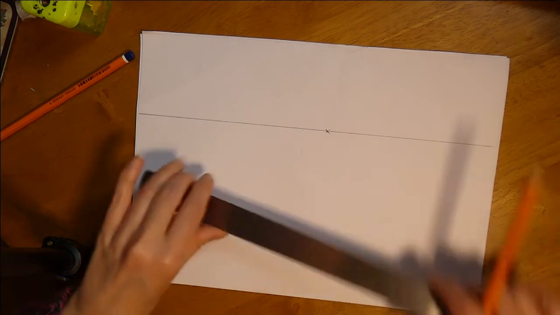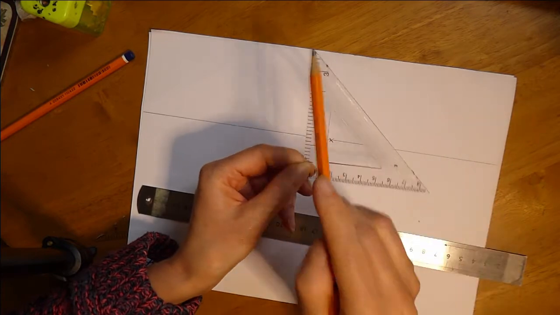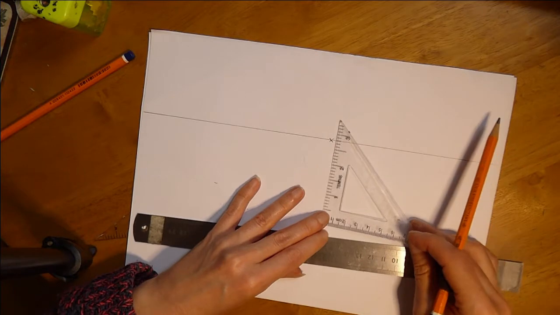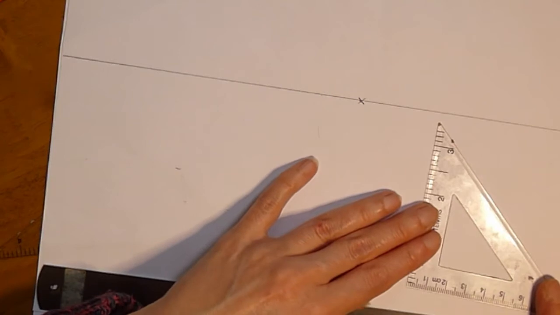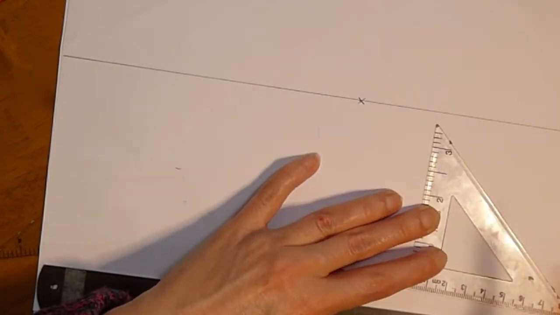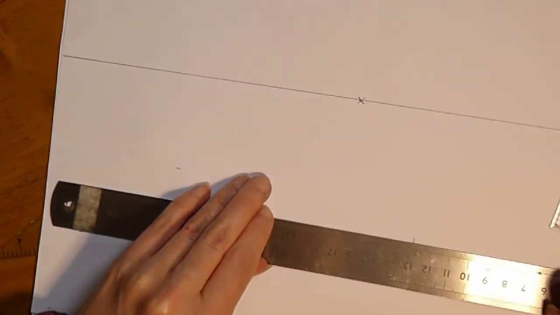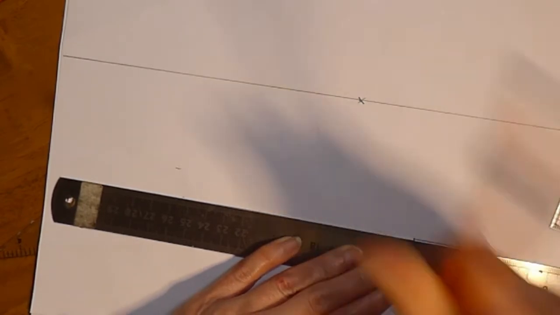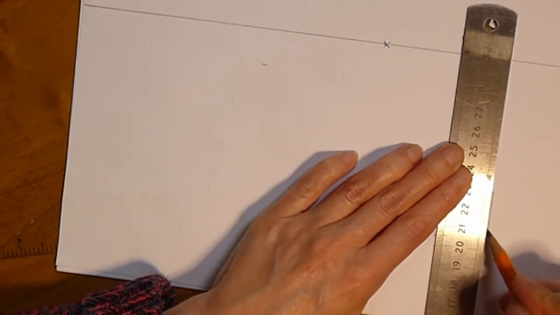Right, so let's get started. So what you want to do is get your ruler. One of these is quite handy as well because it gives you right angles, but if you don't have one, don't worry, okay? You can just judge the angles. So I'm just going to draw a little box below my horizon line or my eye level. So I'm just going to draw a little box here. I'm going to make sure that it's lined up so that the verticals are definitely straight and the horizontals are straight.